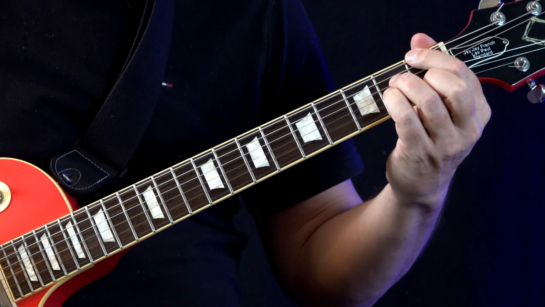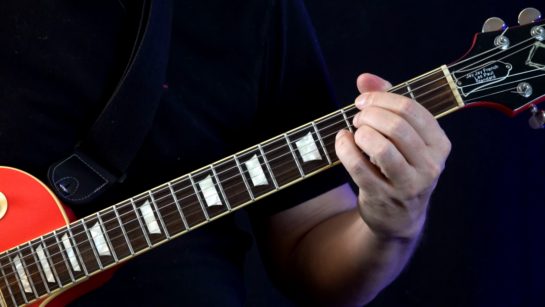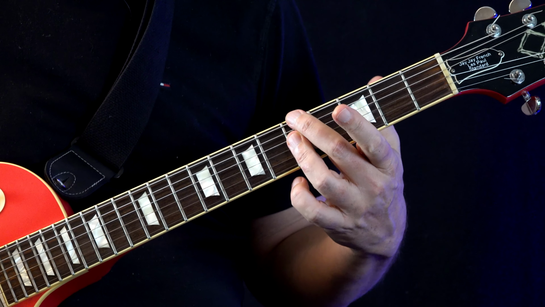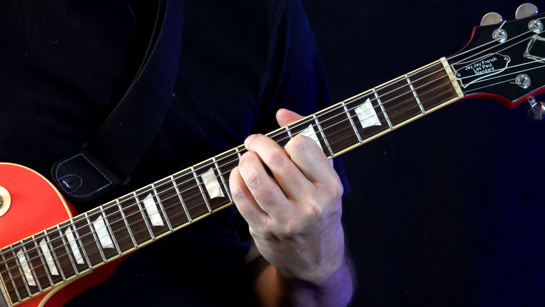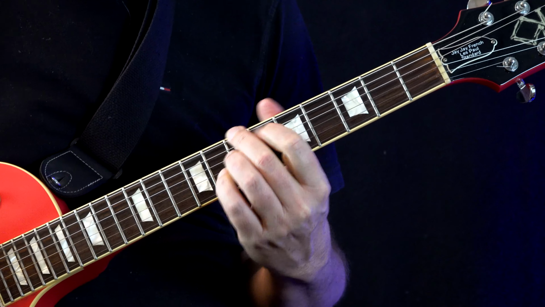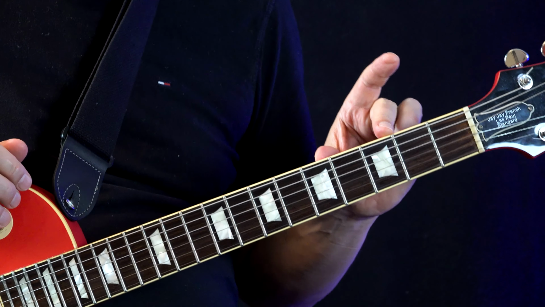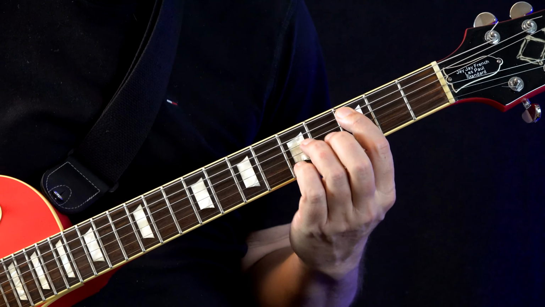On 4, F major 7, on 5, that's the dominant, G7, on 6 is the A minor 7, and on 7 the B minor 7 flat 5. And then we're back on 1. So this is the diatonic chord progression in C, okay?